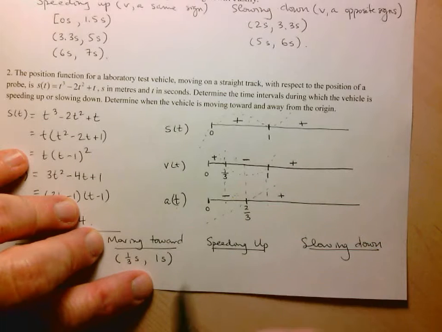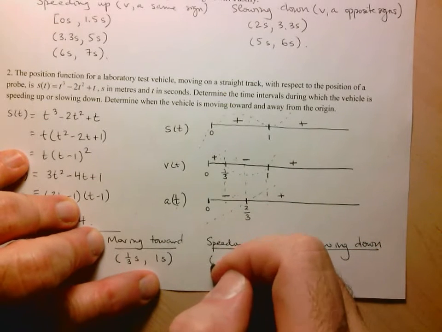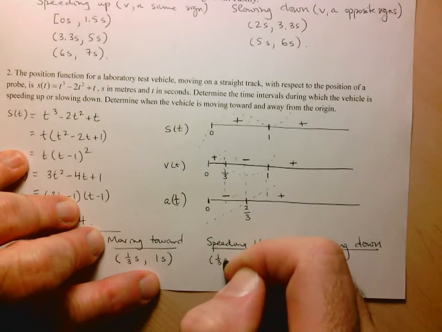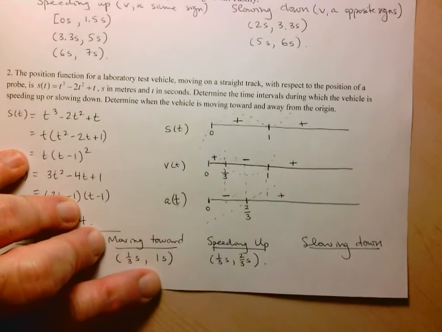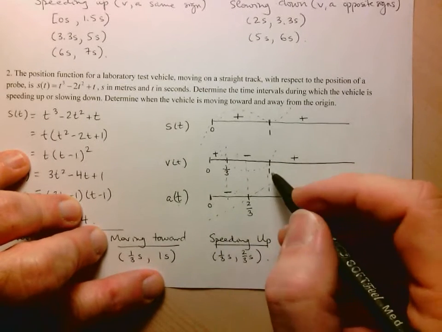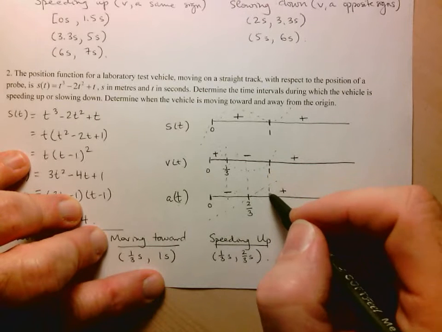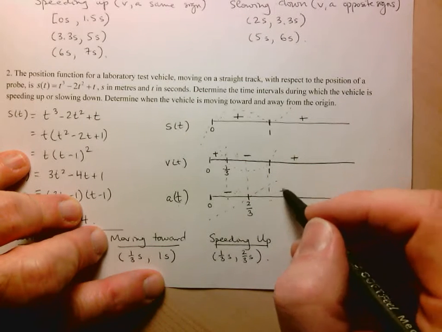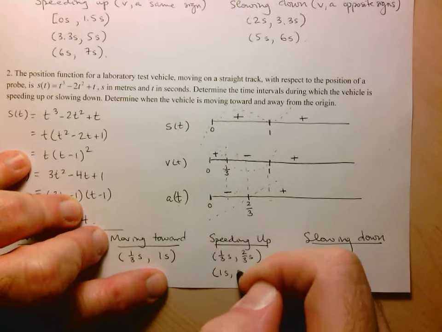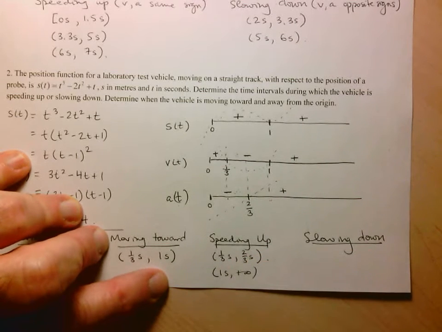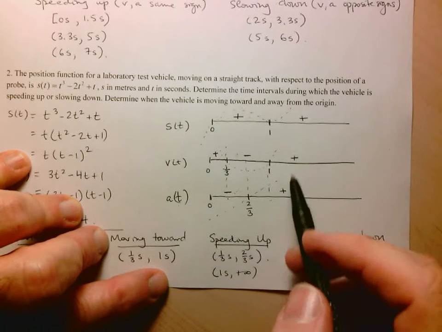So from 1/3 seconds to 2/3 seconds, they're both negative, hence it's speeding up. And from 1 onwards, they're both positive. So from 1 second to positive infinity seconds, we've got the same sign, so they're speeding up.